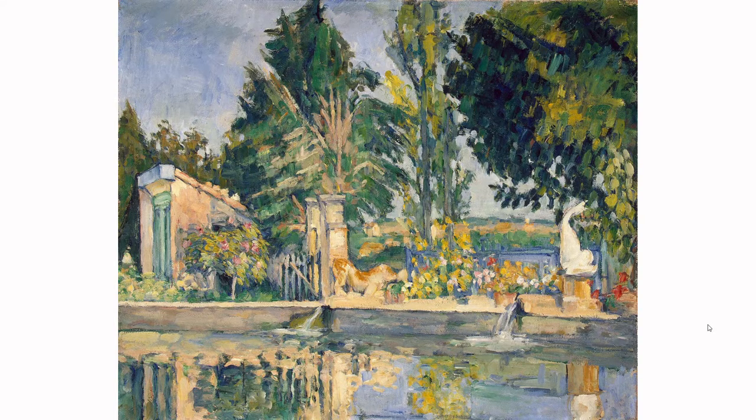Today's image is Le Bassin des Jeux de Bouffan by Paul Cézanne, an impressionist painting from 1876. This pond is from the outskirts of Provence in southern France and was painted by Paul Cézanne outdoors on this beautiful villa in the countryside.